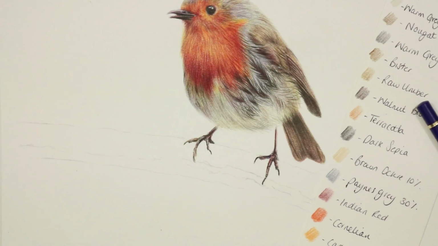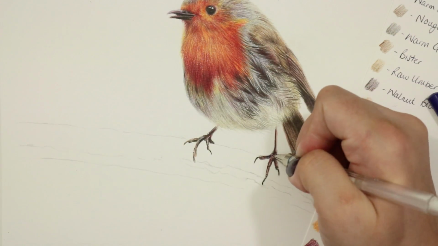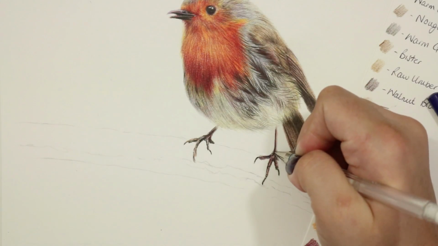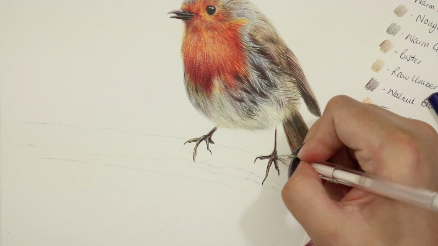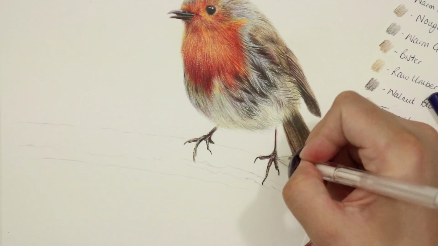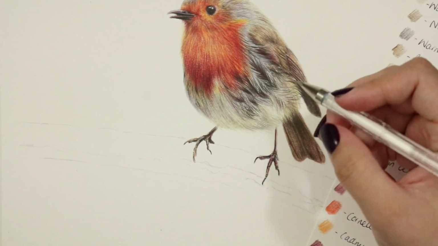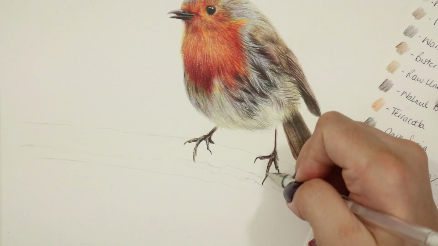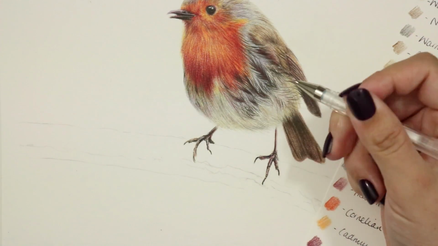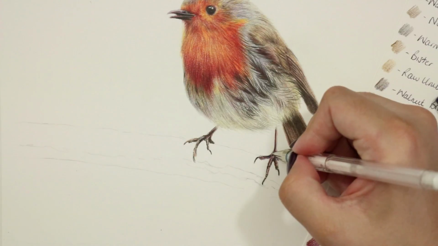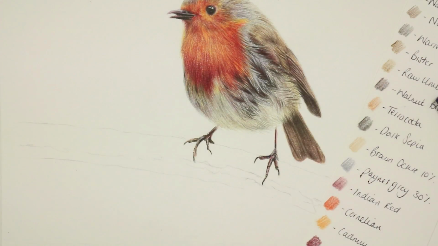And then I'm going to use the white gel pen just to bring out a few highlights down the very centre area of that long front toe. This is a really delicate operation just in itself, just adding in the gel pen, trying to get it to lay down on the coloured pencil. As I said, this isn't the best gel pen to use.